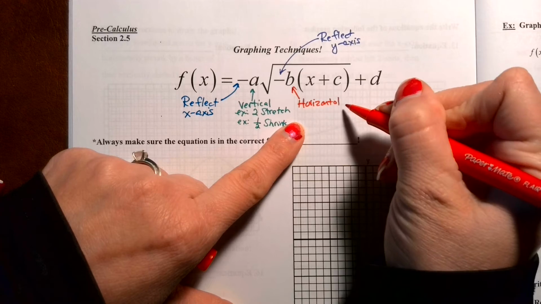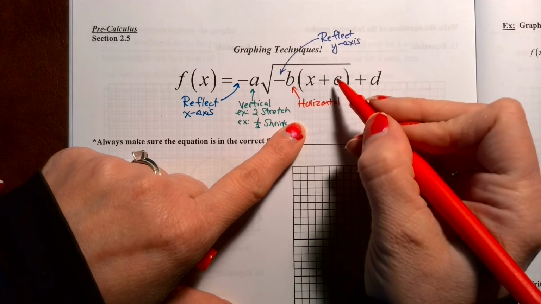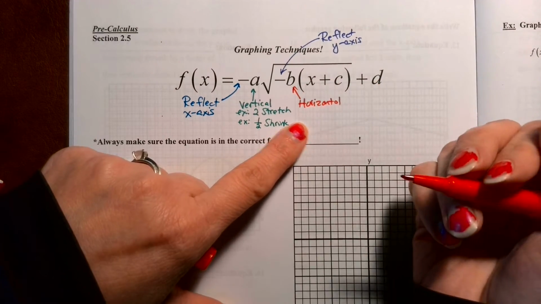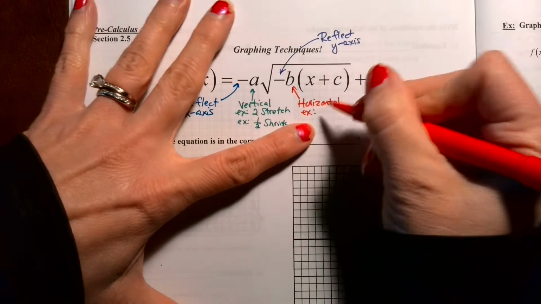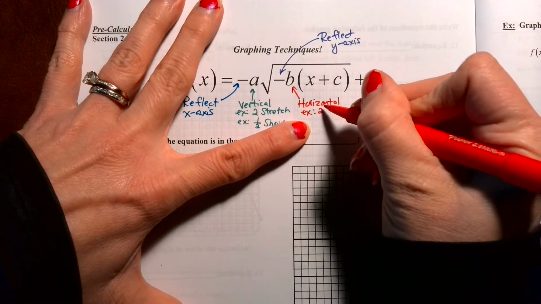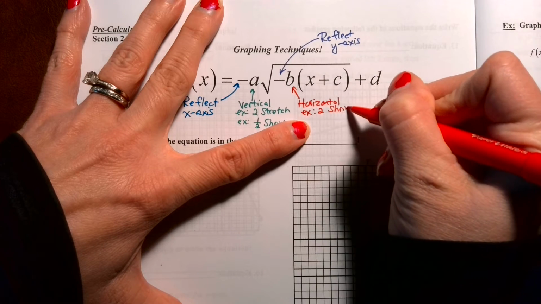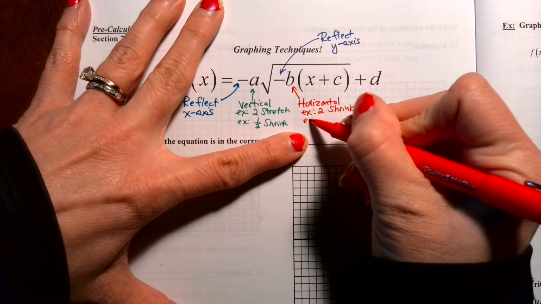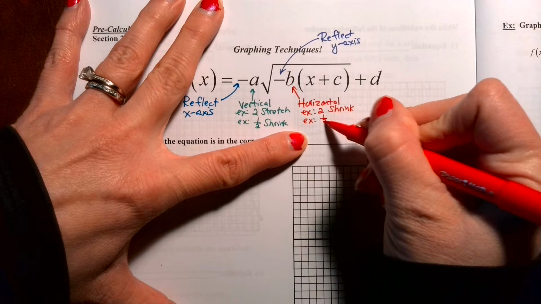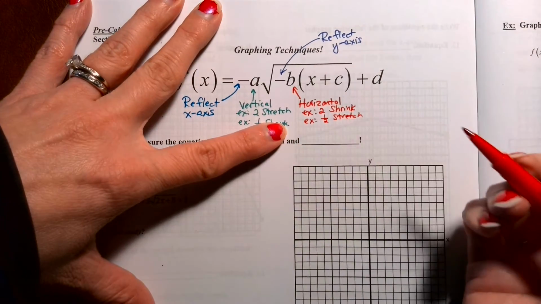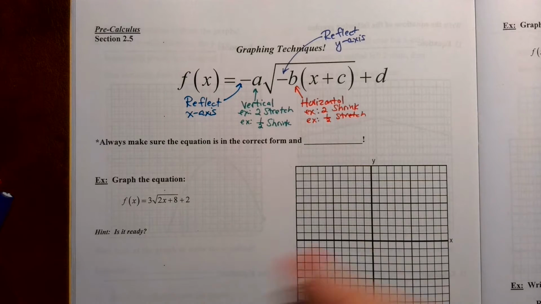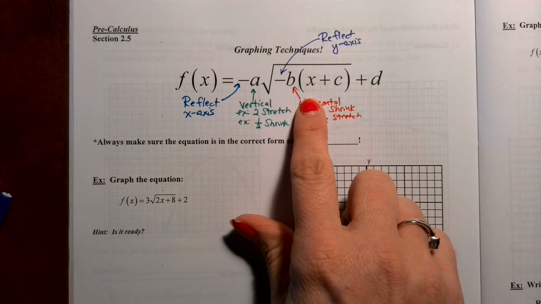Okay, but horizontal is weird. Everything inside here is kind of the opposite of what you'd expect. Okay. So if you see a 2, you are going to do a horizontal shrink. Okay. And for example, if you see 1/2, you're going to do a stretch by 2. Well, that's weird. But it is X-Files. Everything inside here is weird.